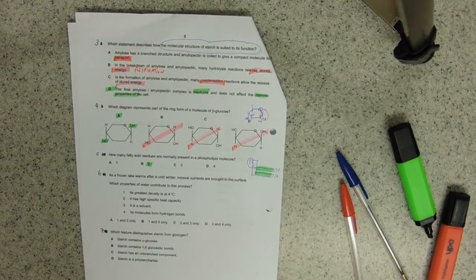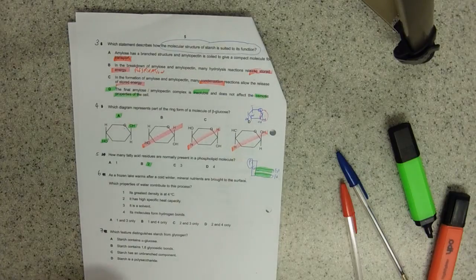A frozen lake warms after a cold winter. Mineral nutrients are brought to the surface. So if something's moving up or down, it's got to be something to do with density. That's the only reason why water or air would rise or sink.